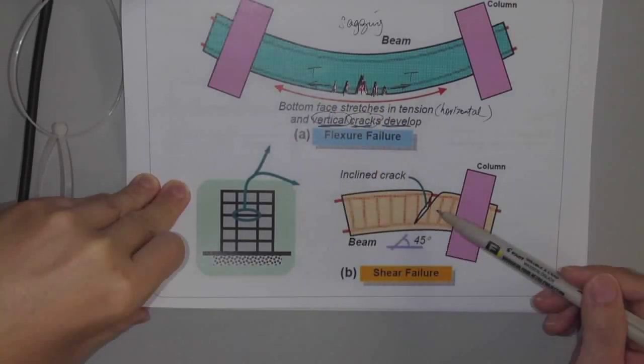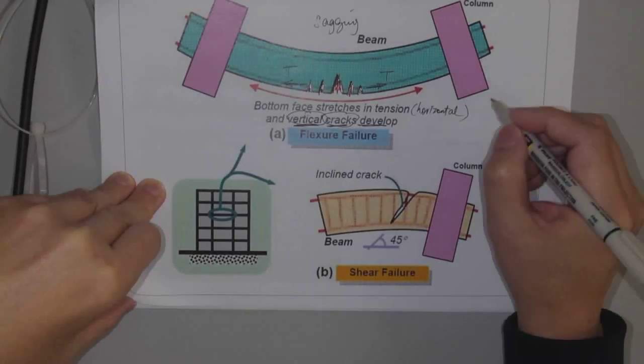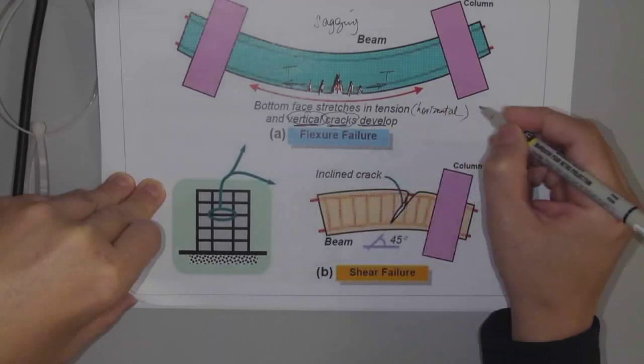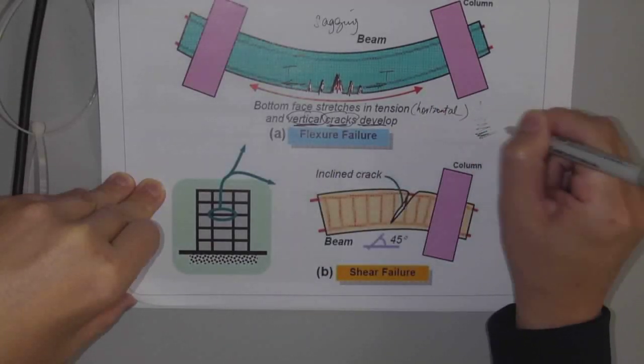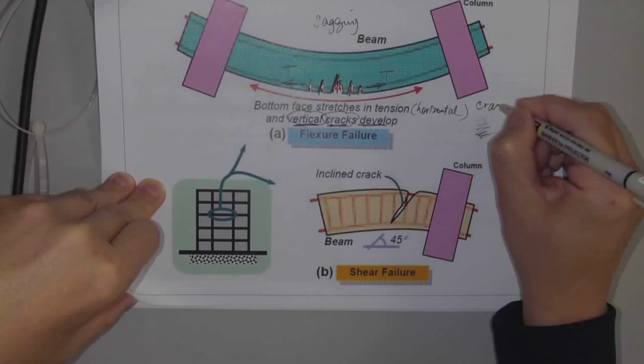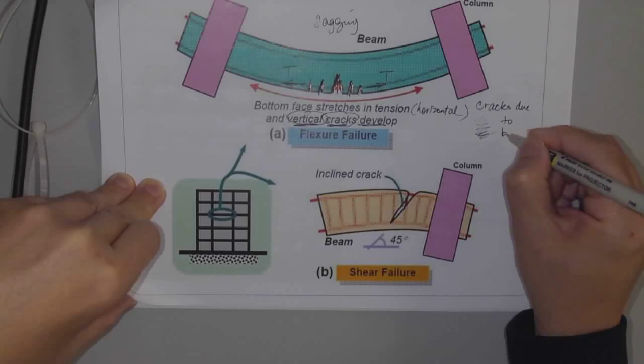We'll also come to shear in a minute. So this is for cracks due to bending.